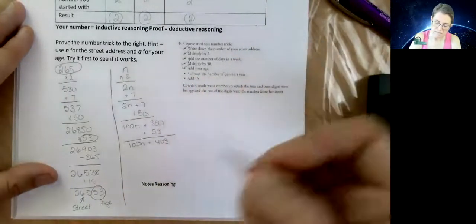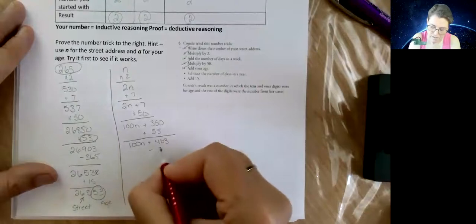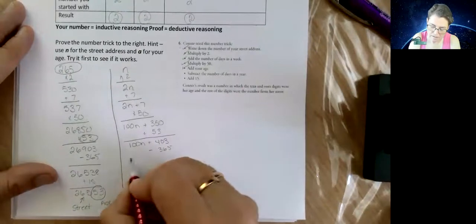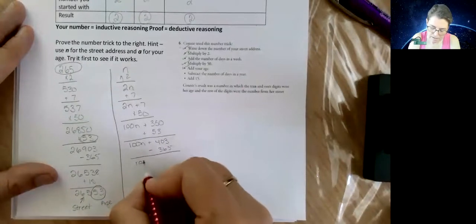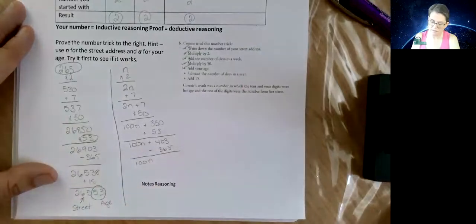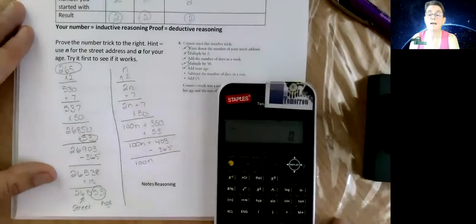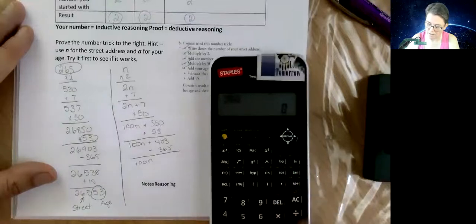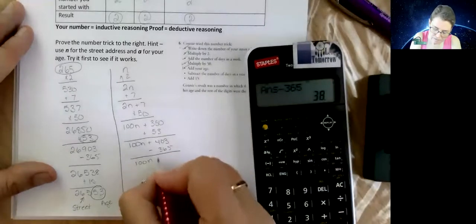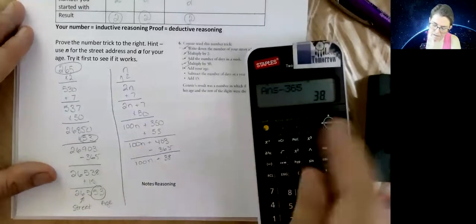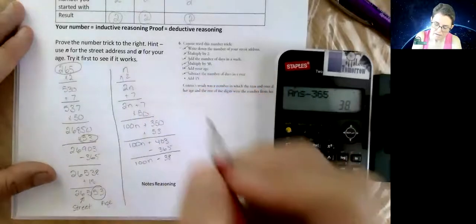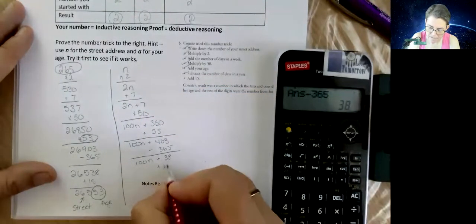Subtract the number of days in a year, so minus 365. 350 plus 53 is indeed 403, like I thought. Minus 365 is going to give me 38. All right, check. And add 15.